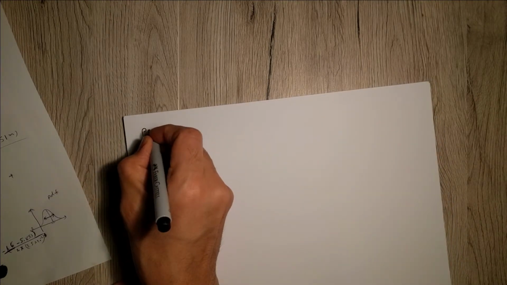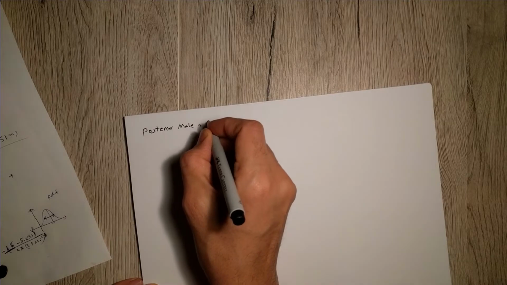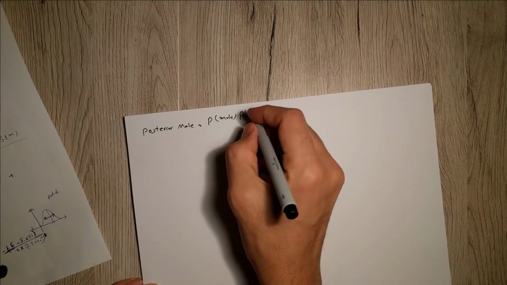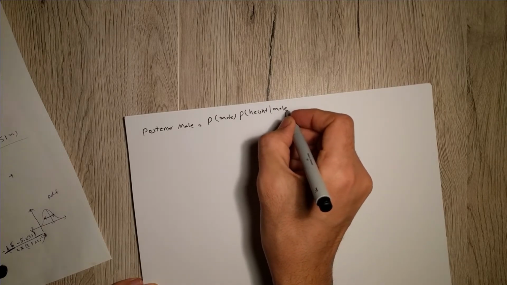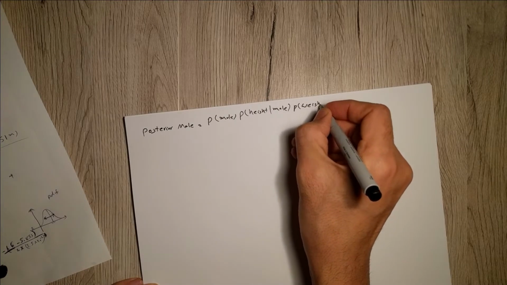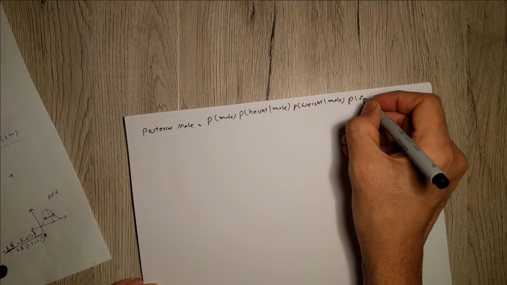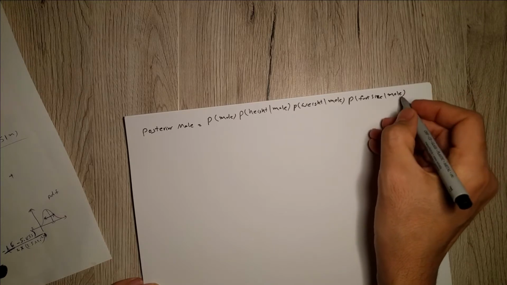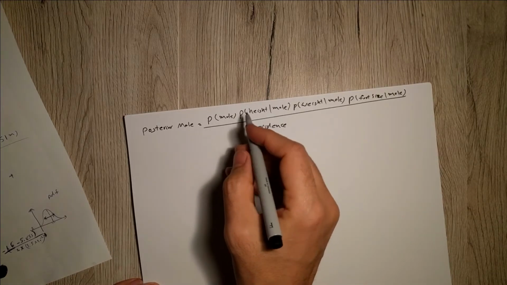The posterior of being male is equal to the probability of male, which is 50%, multiplied by the probability of height given male, multiplied by the probability of weight given male, multiplied by the probability of foot size given male, over the evidence.